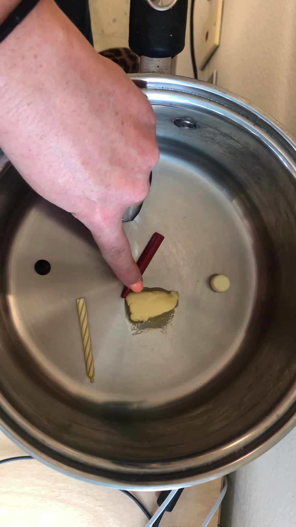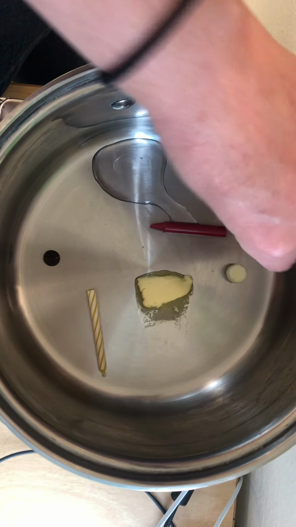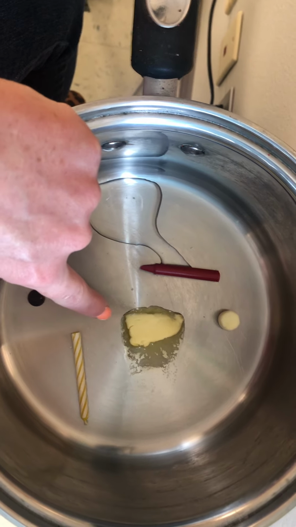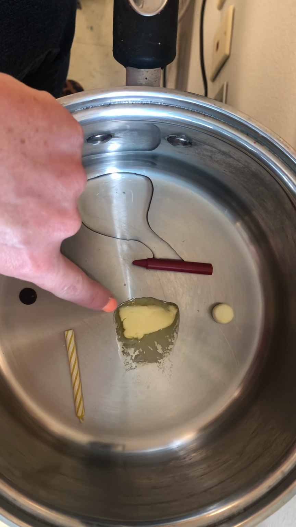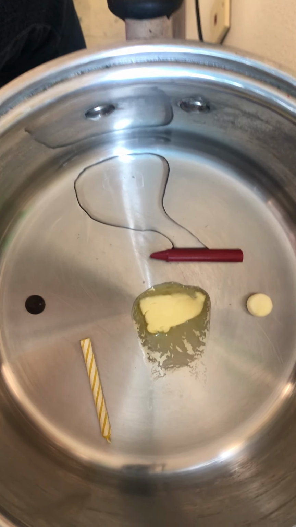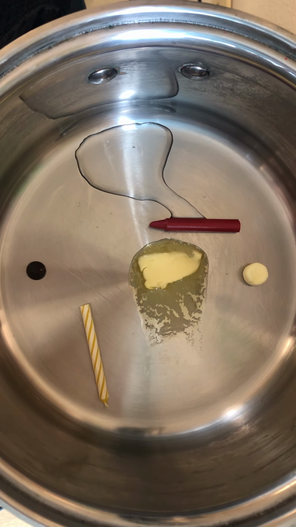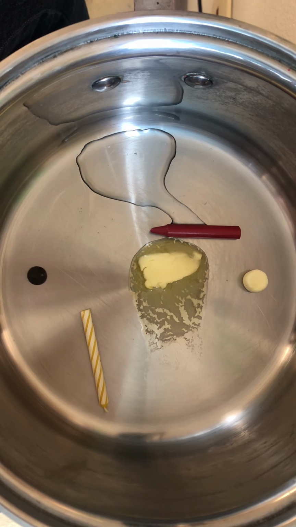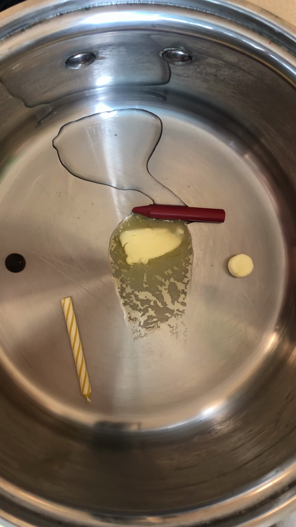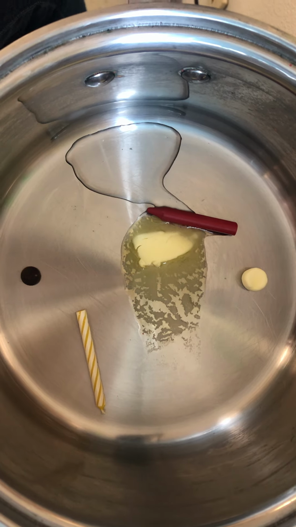It looks like the butter is our second thing to melt. Oops, trying to move this out of the way. There we go. The butter is our second thing to melt. It hasn't melted all the way yet, but the bottom is getting soft. It's losing its shape. It's moving around. It's starting to turn from a solid to a liquid. All right, so we have ice first, then we have our butter. Let's see what's going to be our third object to melt.